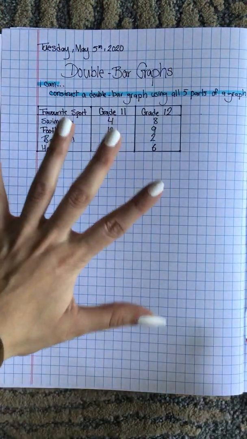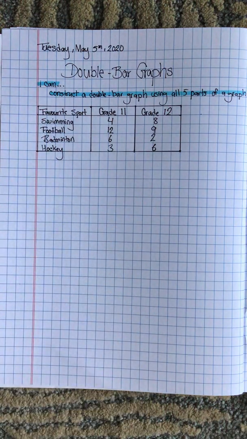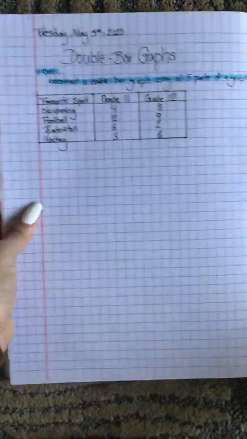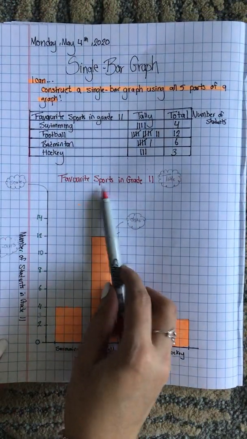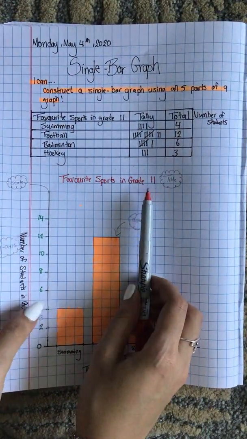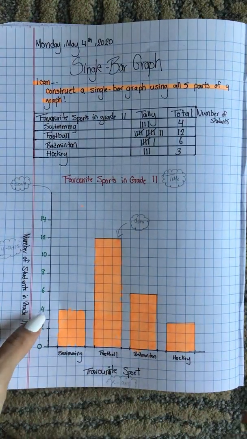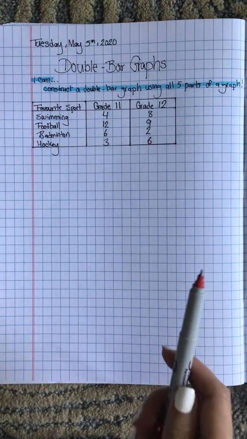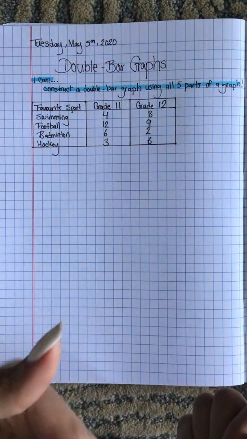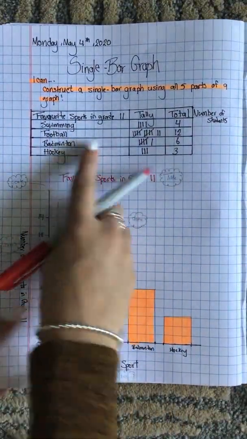Now, let's go again through all the 5 elements. Element number 1, what is first? First comes the title. Let's review our title. My title from yesterday was Favorite Sports in Grade 11. So far, I can write down favorite sports in grade 11, but it's not just grade 11 anymore. So what does my title need to be? It's going to be a little bit different. It's going to be favorite sports in grade 11 and grade 12. We just have to add to it, because this was just grade 11.